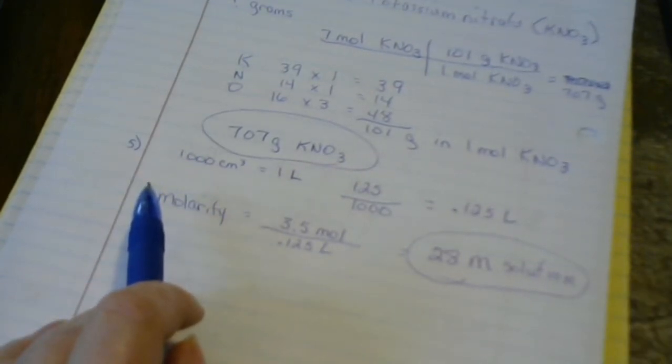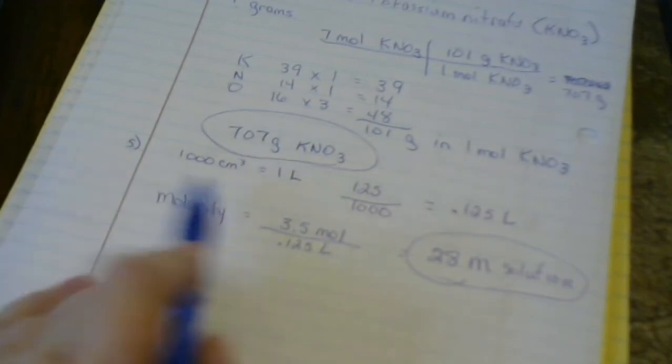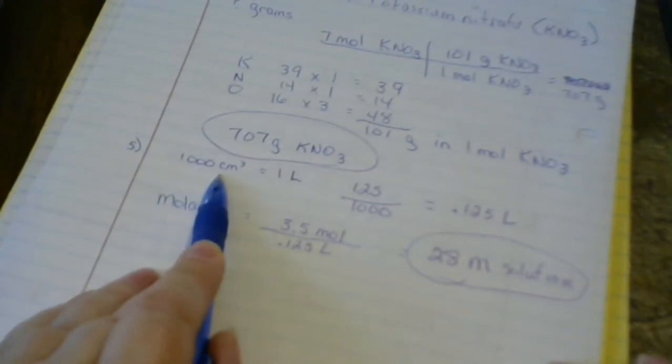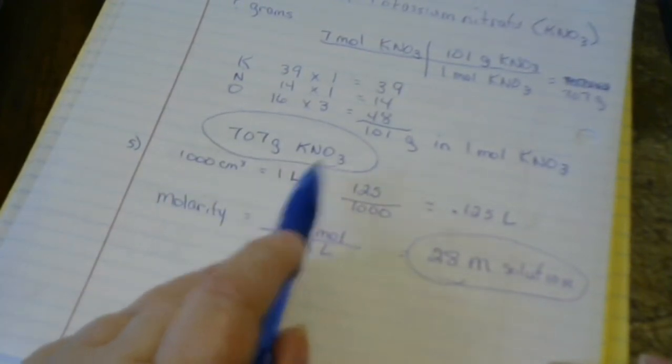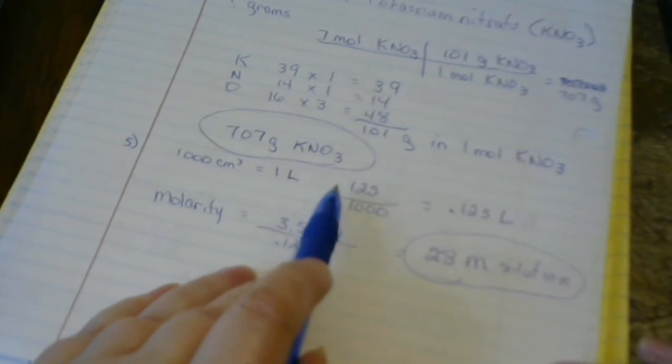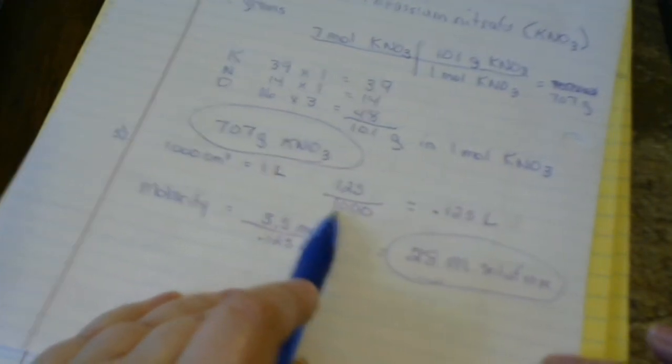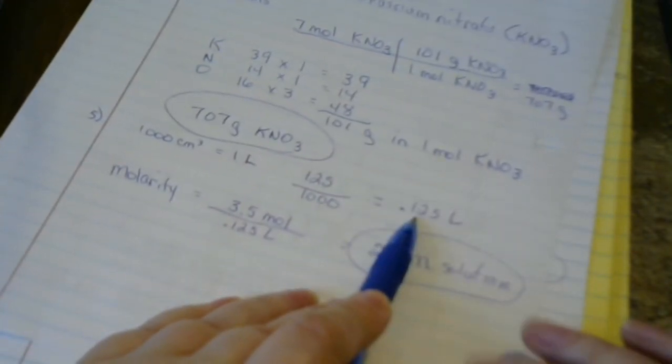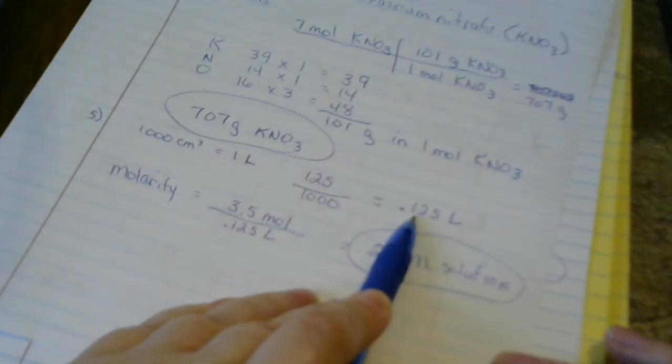All right, so you have 125 cubic centimeters. Because 1,000 cubic centimeters is equal to 1 liter, you're going to take 125 divided by 1,000. So you have 0.125 liters. Okay?